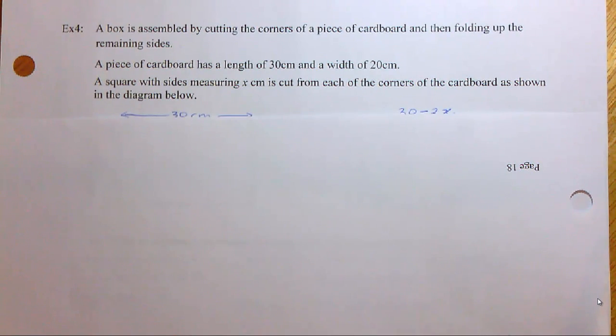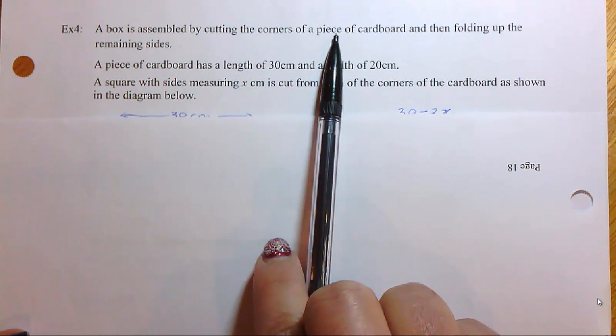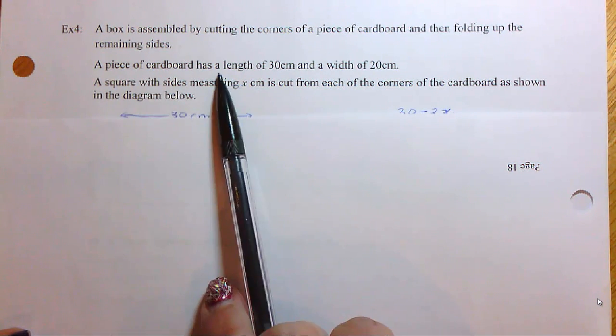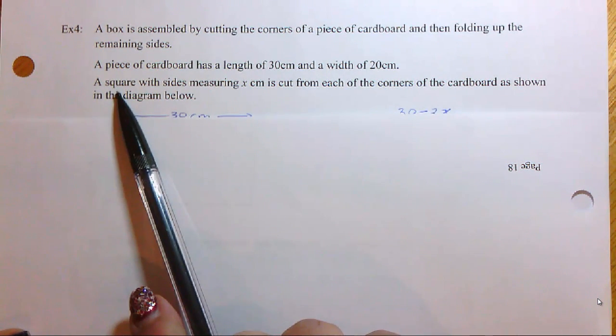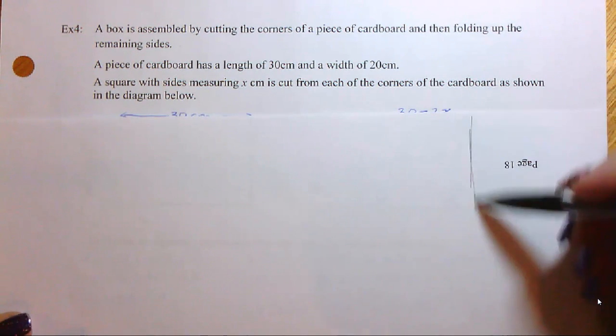is of a box, and you're going to assemble a box by cutting the corners of a piece of paper and then folding up the remaining sides. A piece of cardboard has a length of 30 by 20. Now we're going to cut squares out. So it's like, let's say we take this piece of paper and then we're going to cut squares out of each corner.